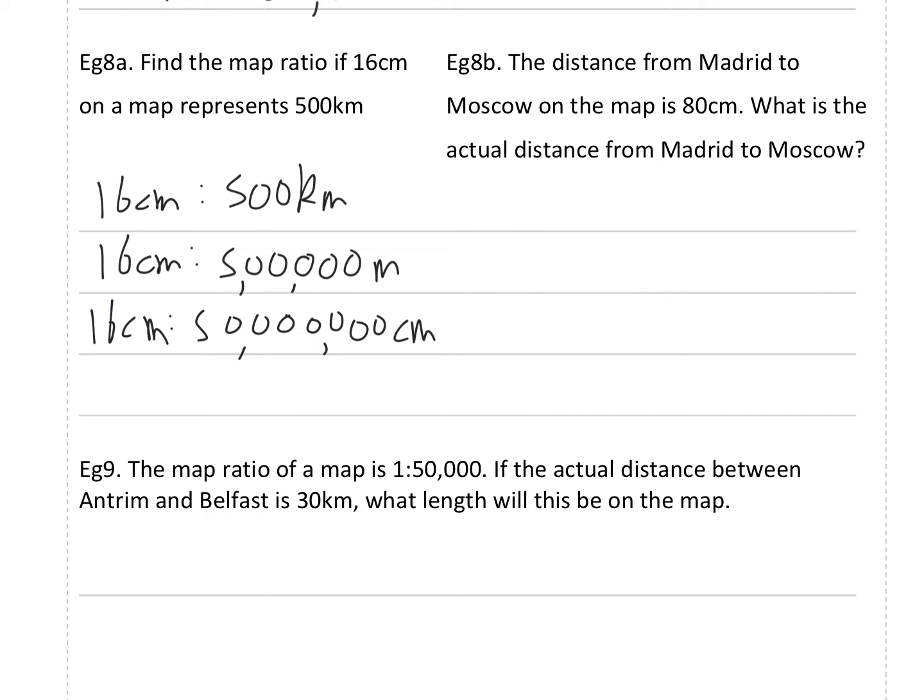If we divide through by 16, you could do that in a calculator. I should have, at this stage before dividing through by 16, now the units are consistent, we can get rid of them. And we can divide through by 16, and 50 million does divide through by 16. It's like halving, halving again, halving again, halving again. If you did it without a calculator, you'd end up with 3,125,000.